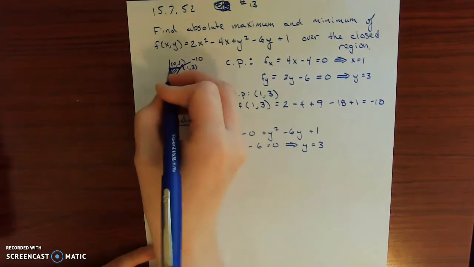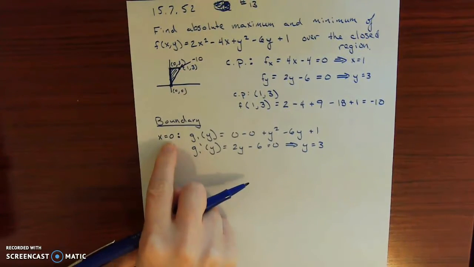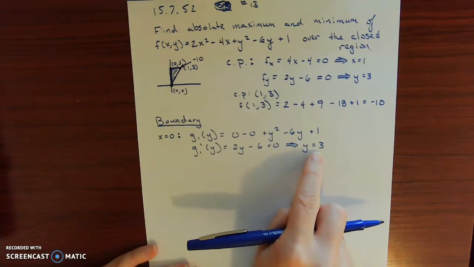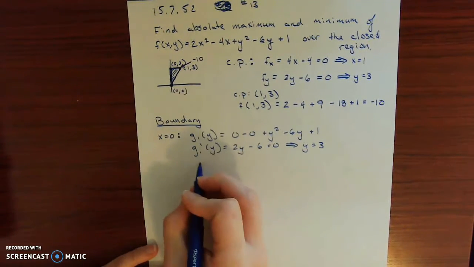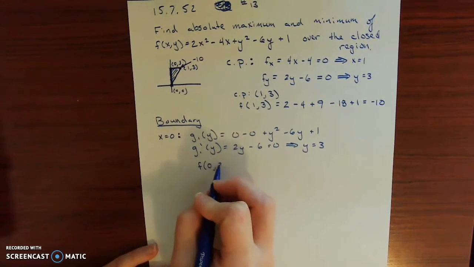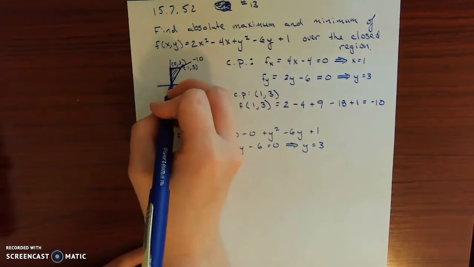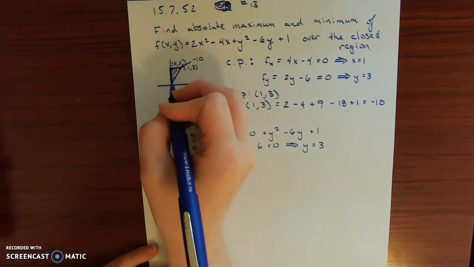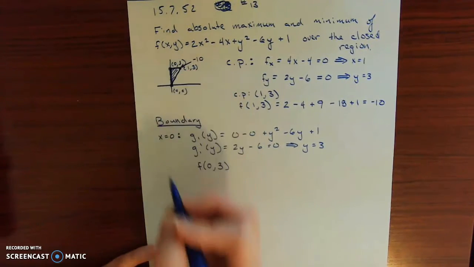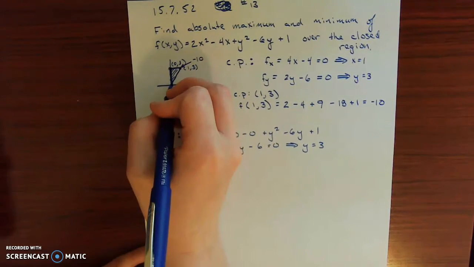But it's on this boundary, so x equals 0, y equals 3, which would be of more interest if it were somewhere in the middle of the line segment, because I'd be looking at those corners anyway, but I'll go ahead and find it.